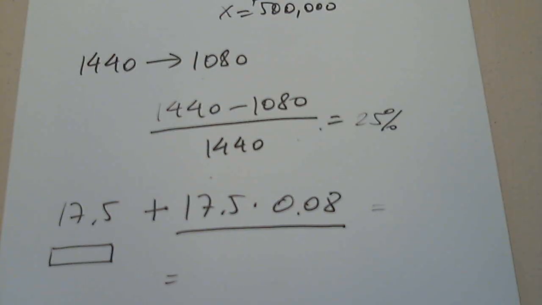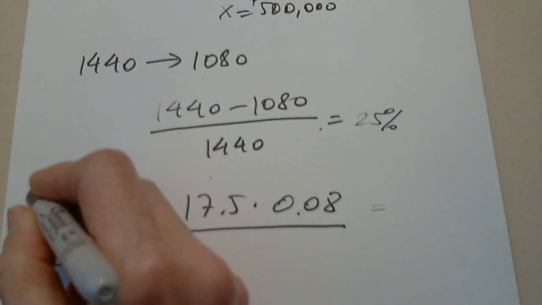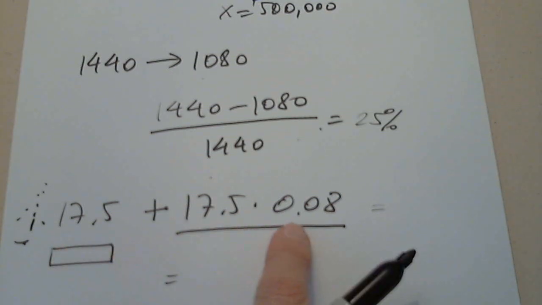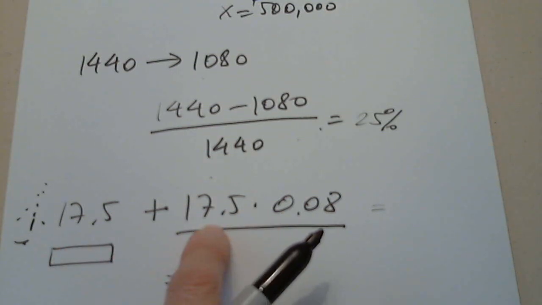times 1.08. 17.5 times 1.08. Where does the 1 come from? From here. 1 of this plus 0.08 of the same.